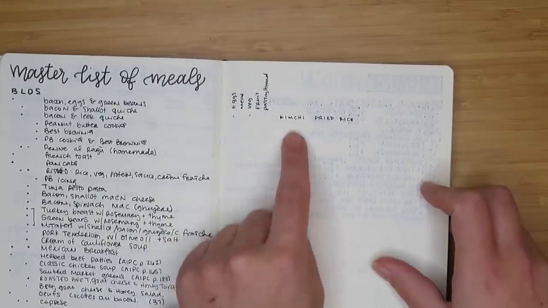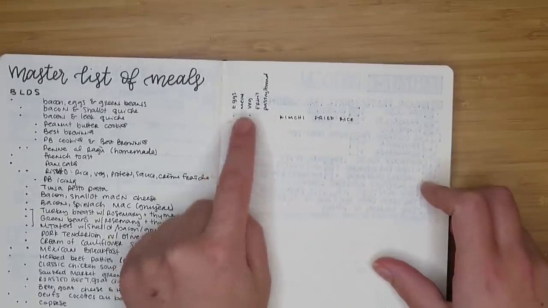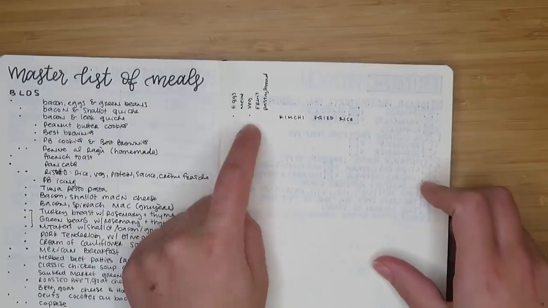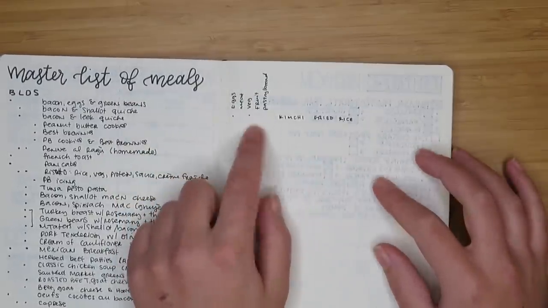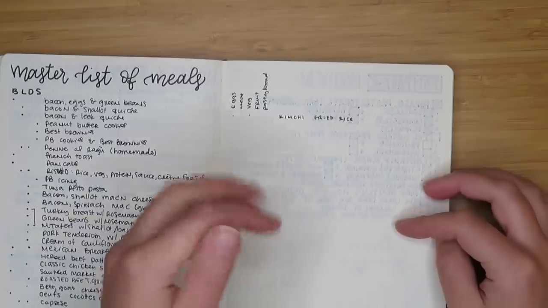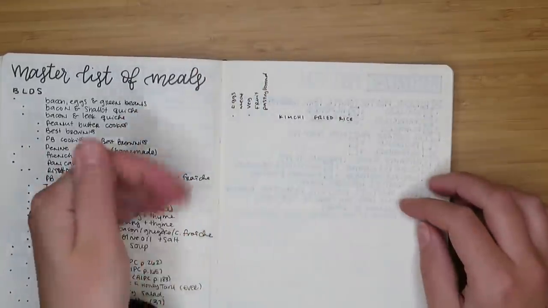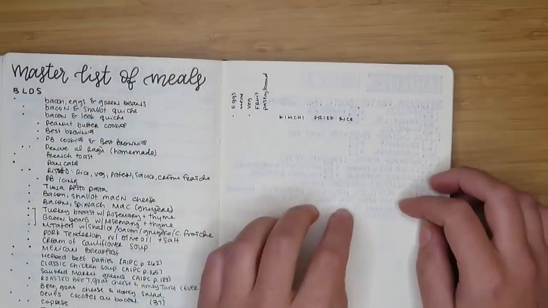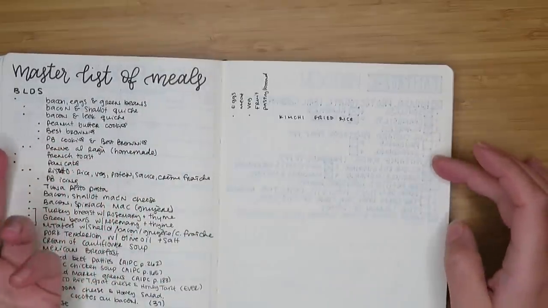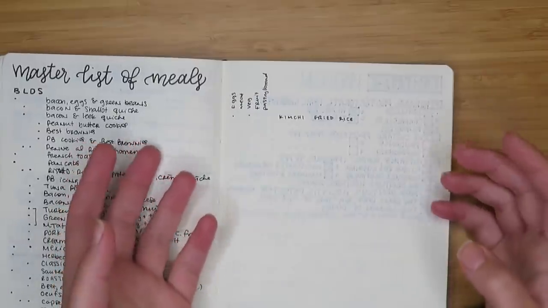For example, I've listed kimchi fried rice, which goes under eggs and vegetable. It could probably go under meat as well, but I've since adapted this for my own uses to go by what exactly is in it. Now you'll notice that I don't actually have very much on this side. I started doing this as a way of keeping track of meals and I kind of fell off the wagon with it.